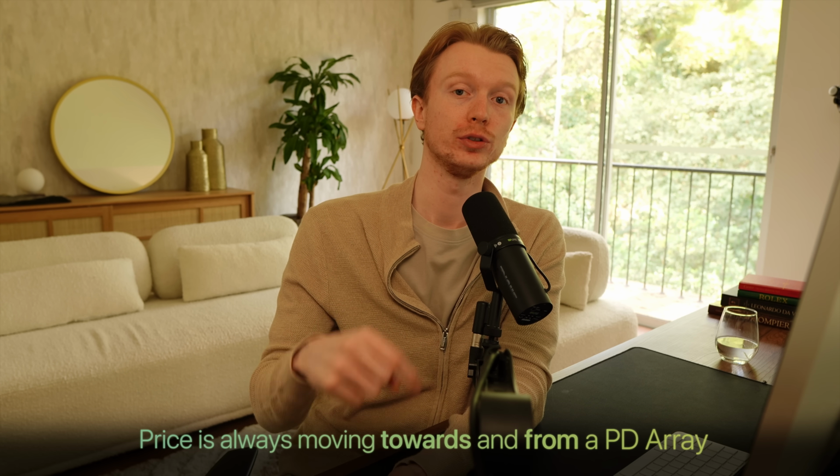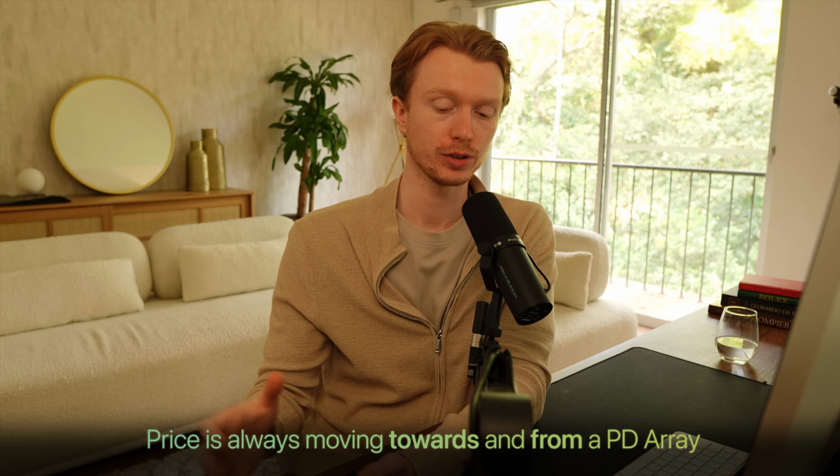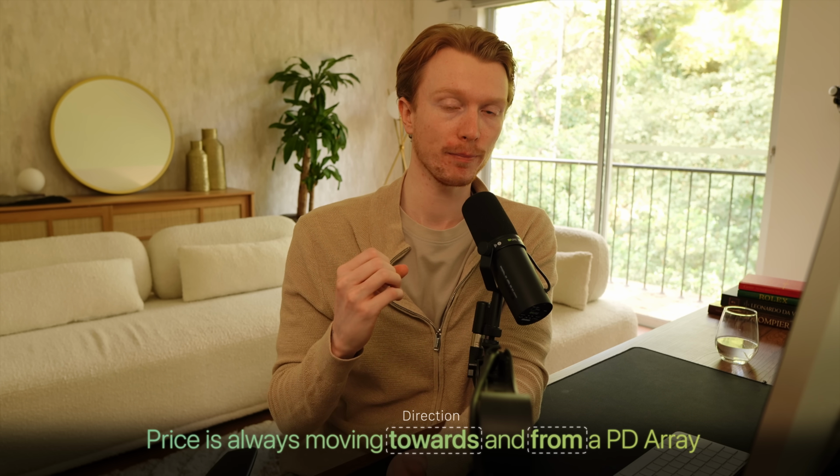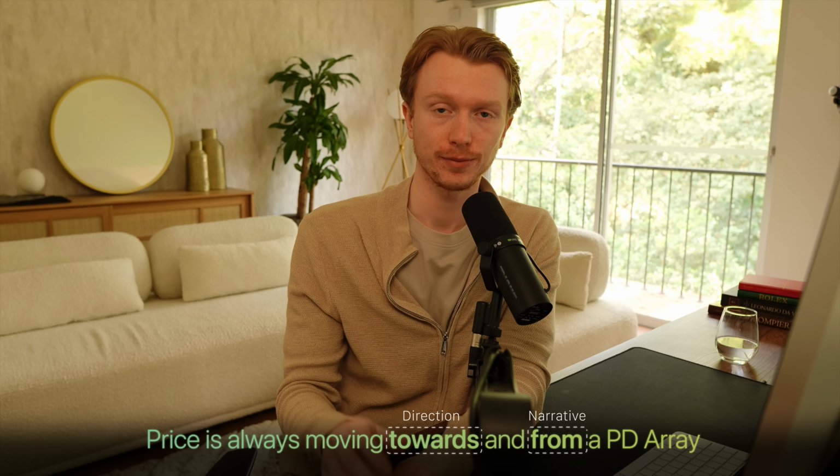Remember those PD rays, because I mentioned price is always moving towards and from PD rays. Moving towards a PD ray is the direction. Moving from a PD ray is the narrative. So if we are going higher, then where are we going higher from?